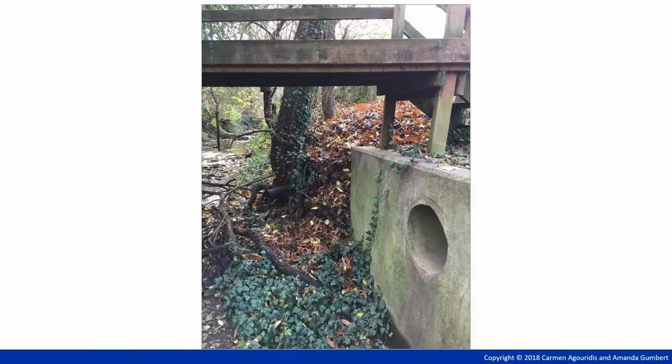This culvert delivers stormwater to the adjacent stream and may contribute to erosion. It is good to document the types of infrastructure that may impact water quantity and velocity as it enters your stream.